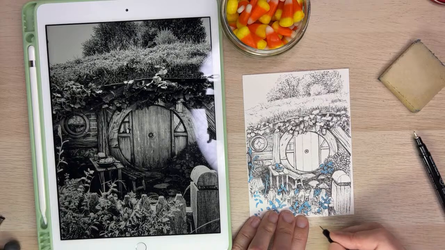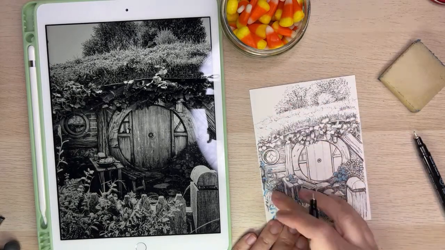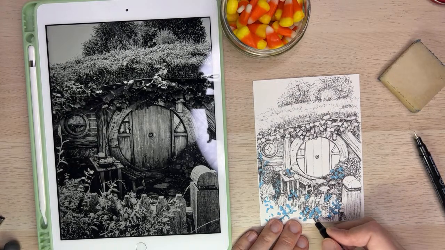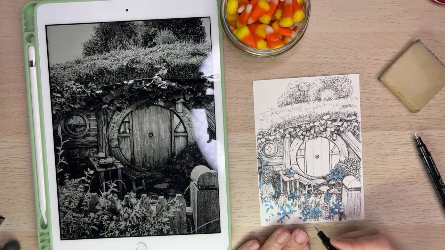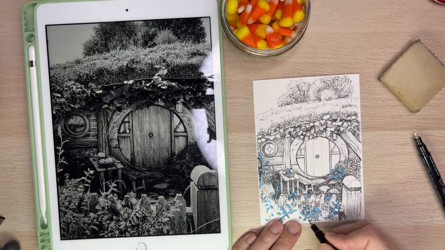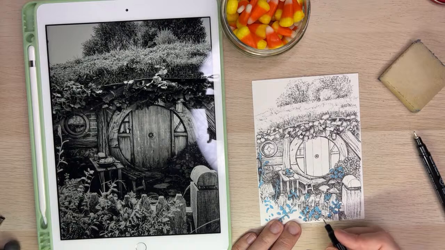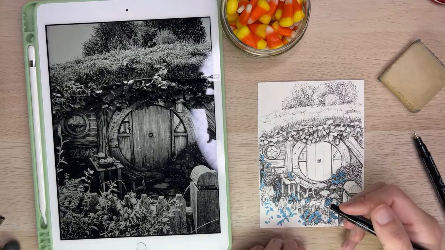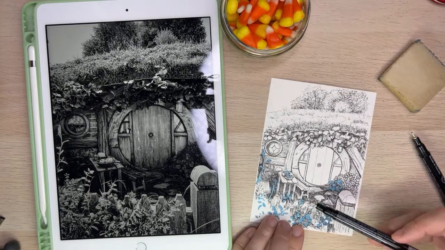I don't want to go all the way to the edge of the page. I'm trying to leave a little bit of a line around it. Don't even know why anymore. Some of them work better with a vignette. This one probably would be fine if I went all the way to the edge, but I like to leave some space. I'm trying to create a bit of a vignette here.